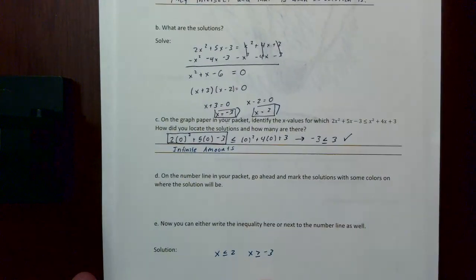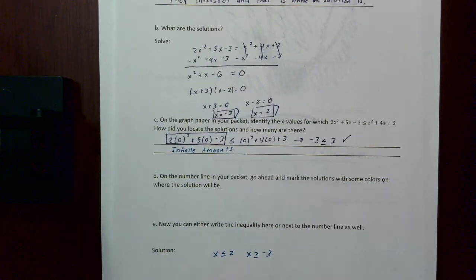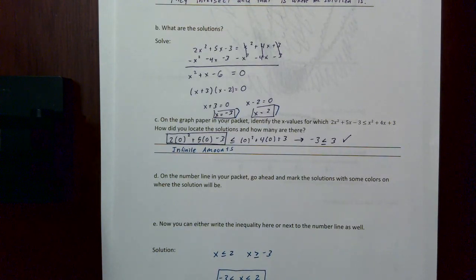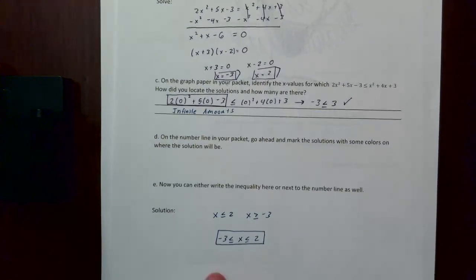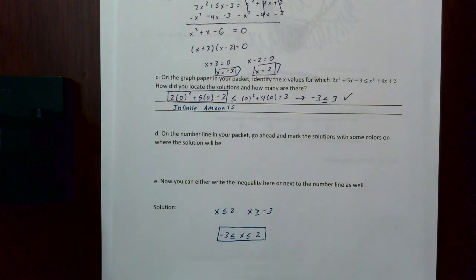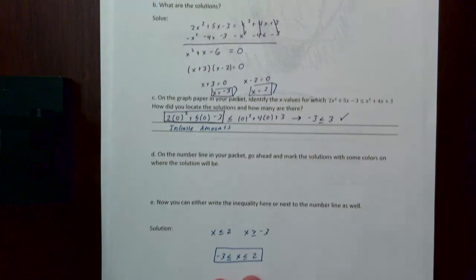Now, you can write it like this, or you can actually write it as one inequality as well. So in other words, our solution looks something like this. The wonderful thing about inequalities is that we can actually have multiple solutions represented within the integers and the whole numbers here. As you can see, we just test it, and then we go from there and try to solve for it as well.